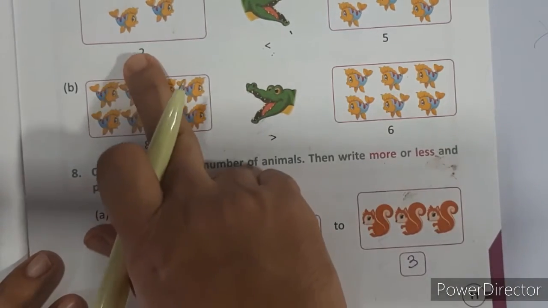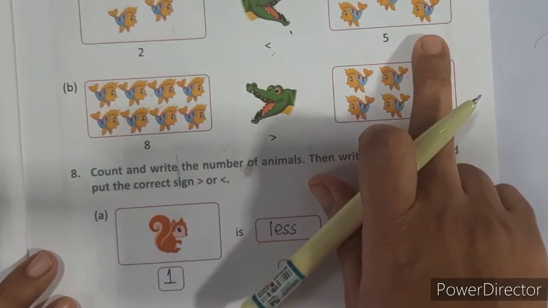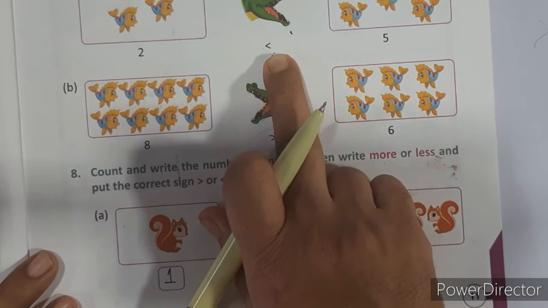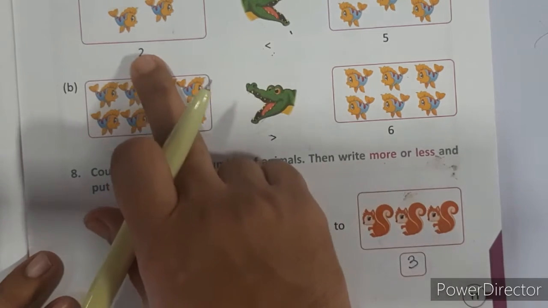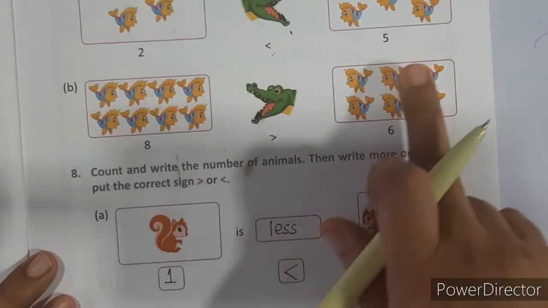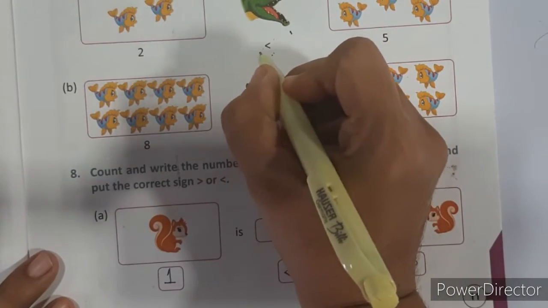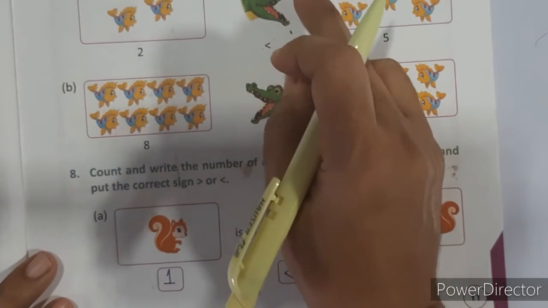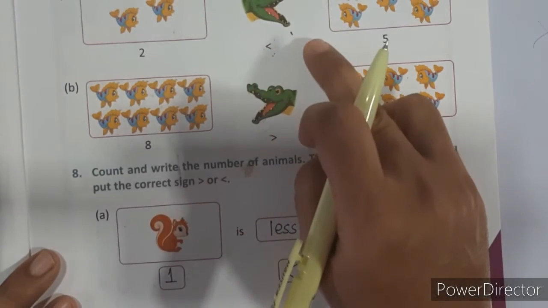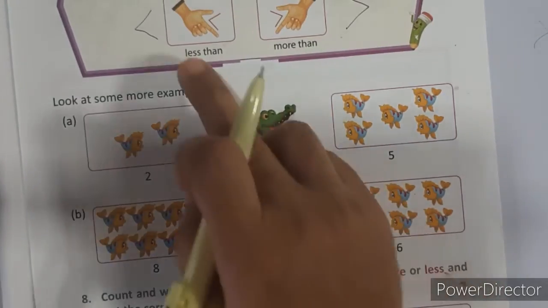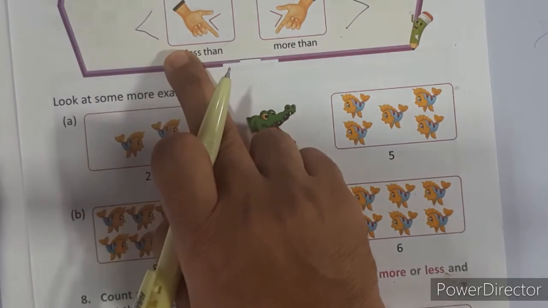And so 2 is less than 5. That is why it is written in a mathematical symbol, that 2 is less than 5. So you have less than like this. You can see the open mouth of the crocodile. Can you see? This is the less than. You can see here also less than.